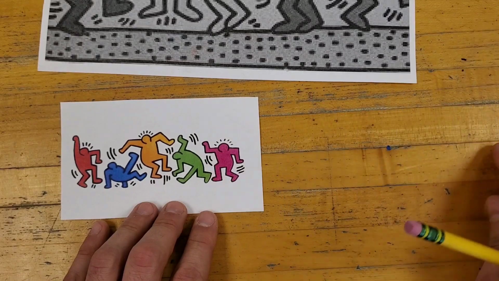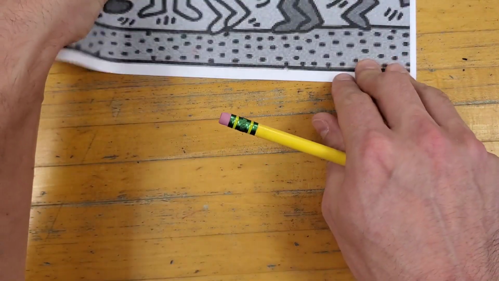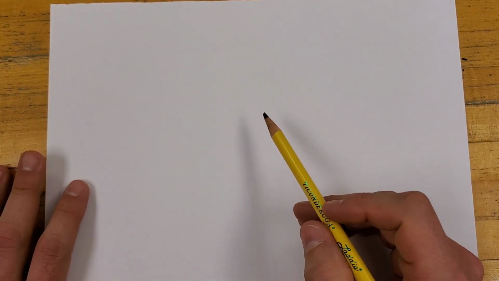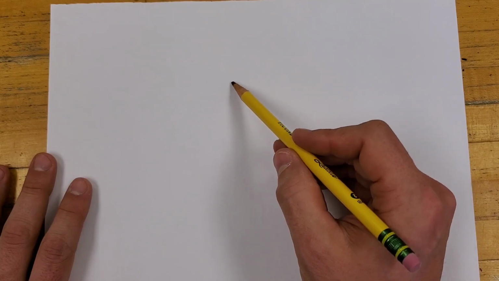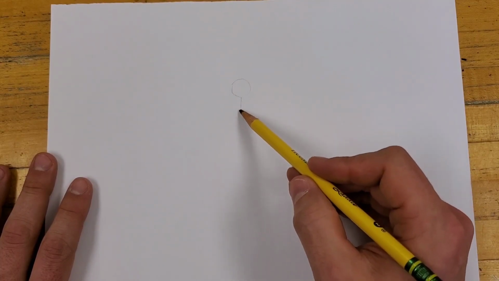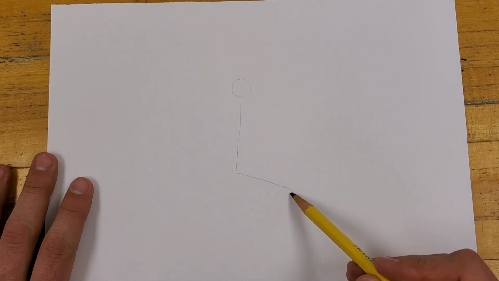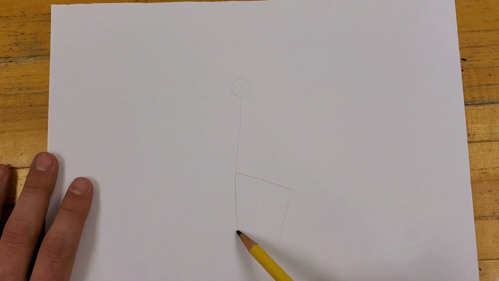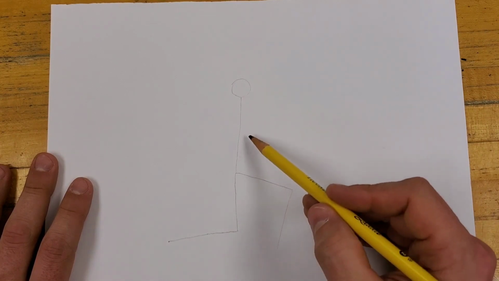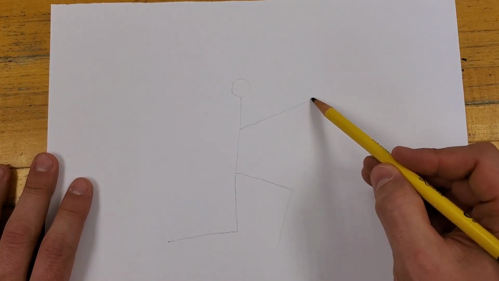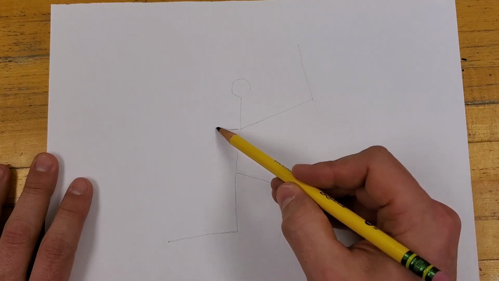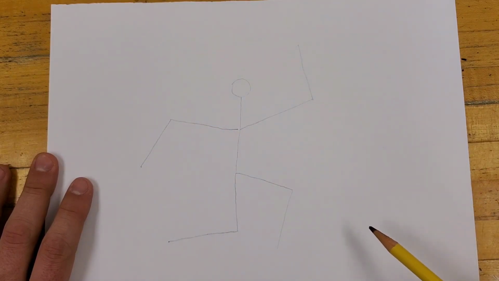So I'm going to slide these aside, get myself a blank paper in front of me, and show you a tip for creating a figure in the style of Keith Haring, and that is to create a stick figure first. So if I was to just create a really light stick figure, remember that you can include knees and arms. So I came down here to the bottom first and did my legs, and then remember that there are elbows as part of our body which move different ways. And so I did that very, very lightly.